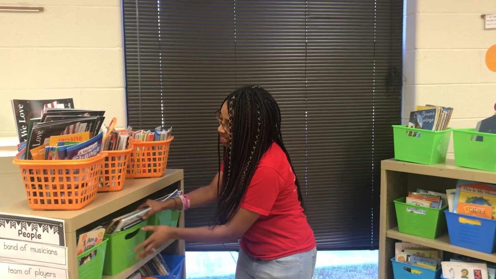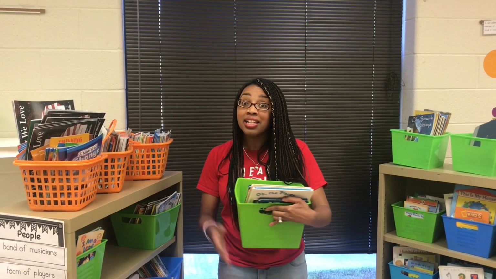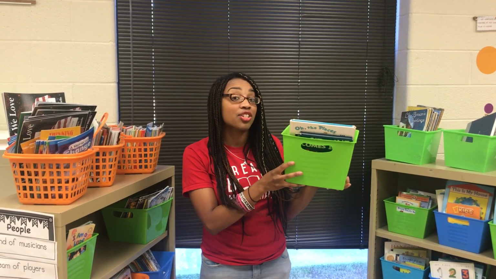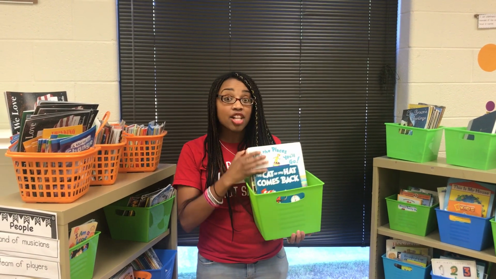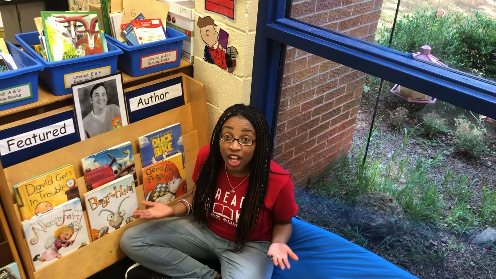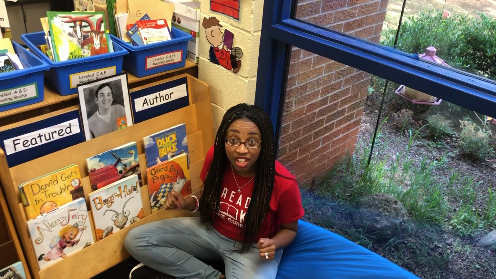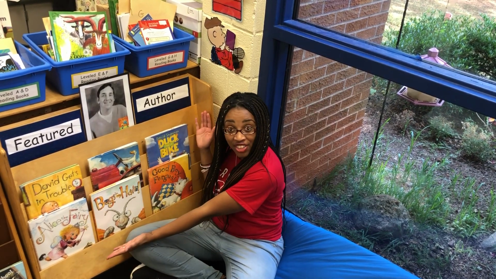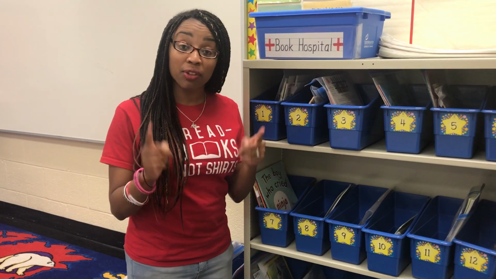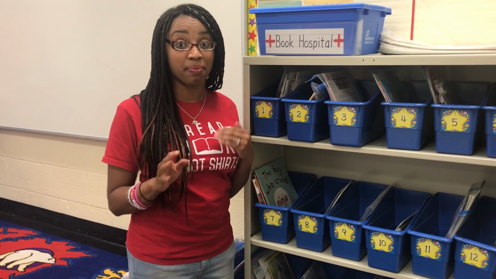If you want kids to pick out books just by interest, you can always have books in bins just by interest. For example, if a child wants to read a Dr. Seuss book, you can have Dr. Seuss books in a Dr. Seuss bin. So this bin is all about books by Dr. Seuss. You can also get kids interested in a particular author by having a featured author section within your reading center. This is a great example of how you can get a leveled library that is also done by interest.